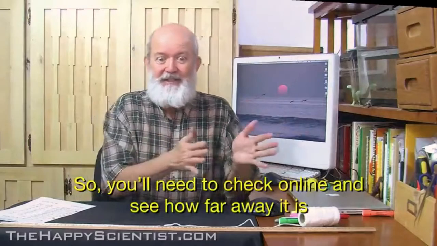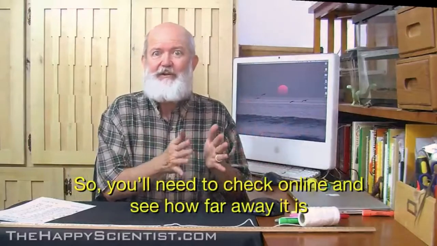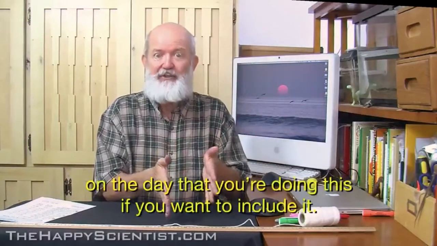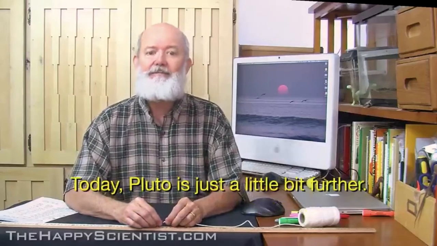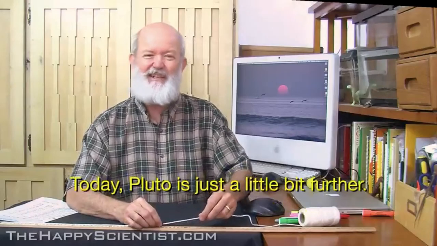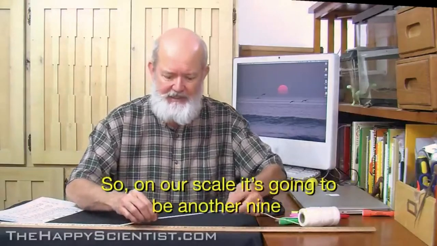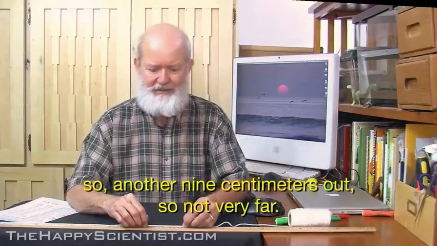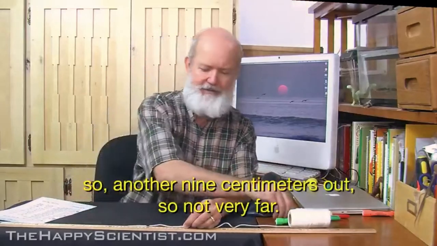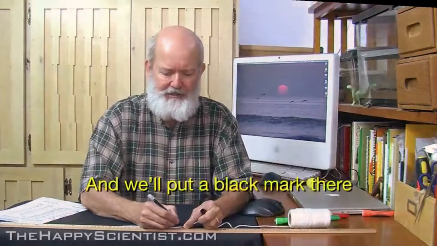So you'll need to check online and see how far away it is on the day that you're doing this if you want to include it. Today, Pluto is just a little bit further, so on our scale it's going to be another 9 centimeters out, so not very far. And we'll put a black mark there for Pluto.